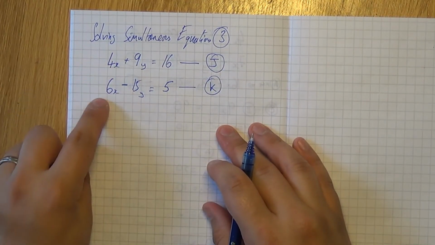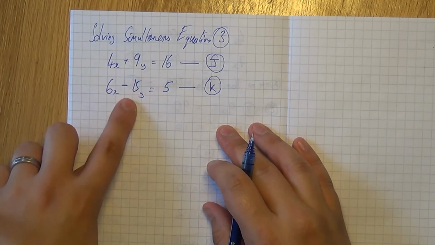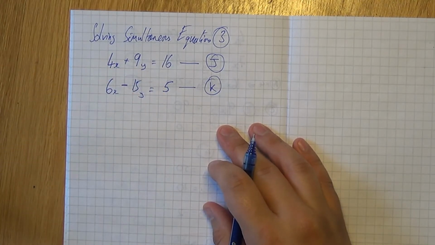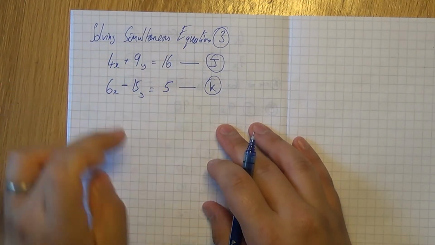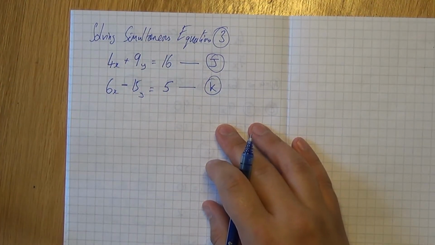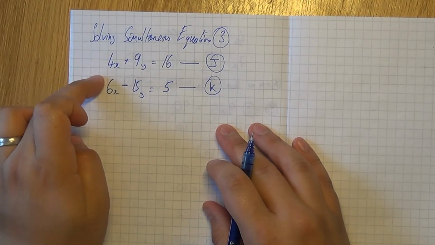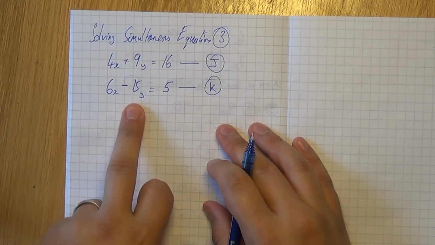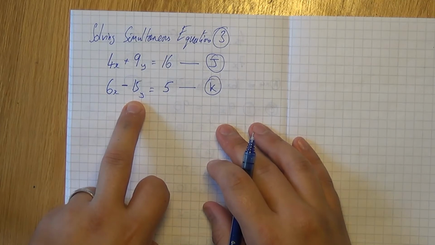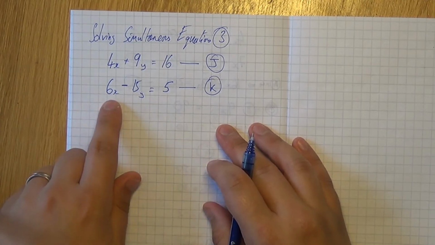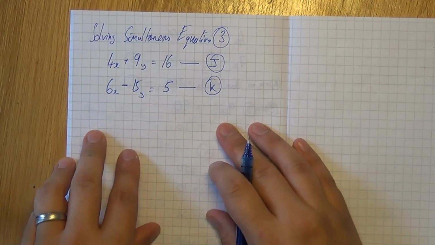Multiplying that by anything won't get us 6. Multiplying that by anything won't get us 15. So what about we multiply both equations? Can we get them to match? Well, we can. 4 and 6 both have a common multiple of 12. 9 and 15 a common multiple of 45. So you can pick which one to match. We can either make the x's match or make the y's match.